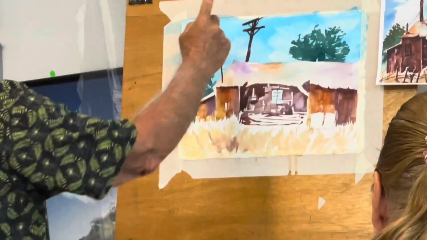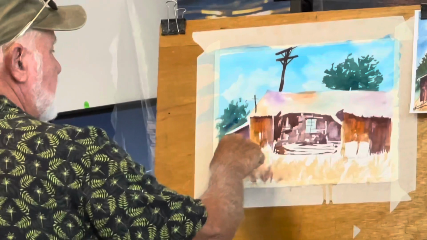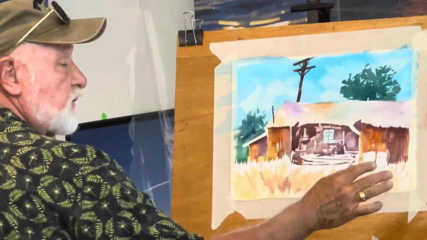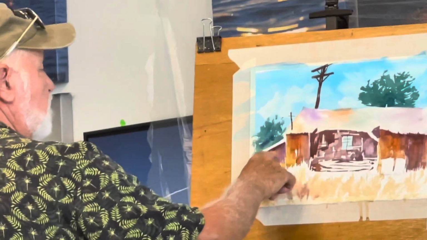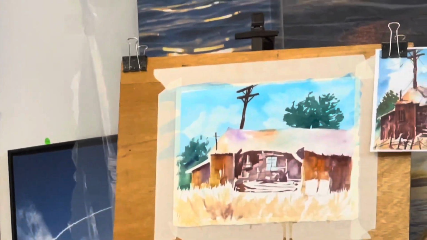So, telephone pole, utility pole if you will, and then those same colors of burnt sienna and purple, using that to create the darks along the edge of the outside wall.